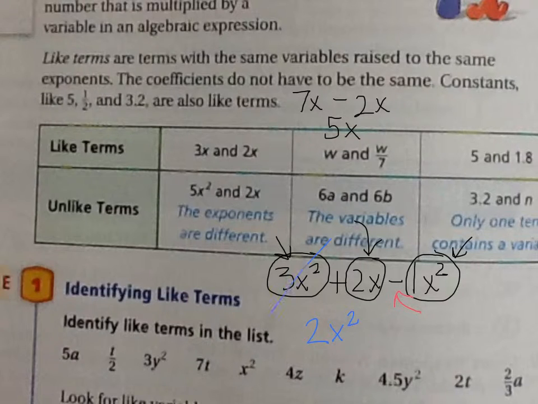And then we use that one, we use this one. Whatever's left over, you just bring right down. Plus 2x. Okay, are there any questions on that? That would be your final simplified algebraic expression.